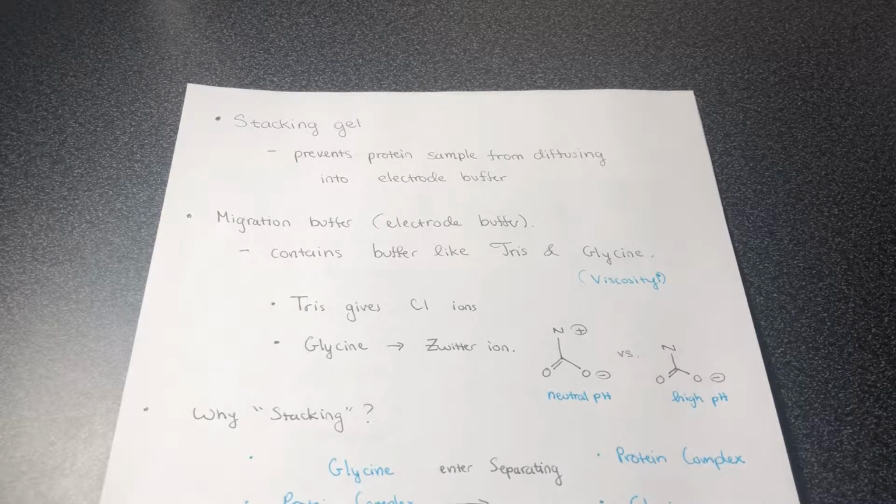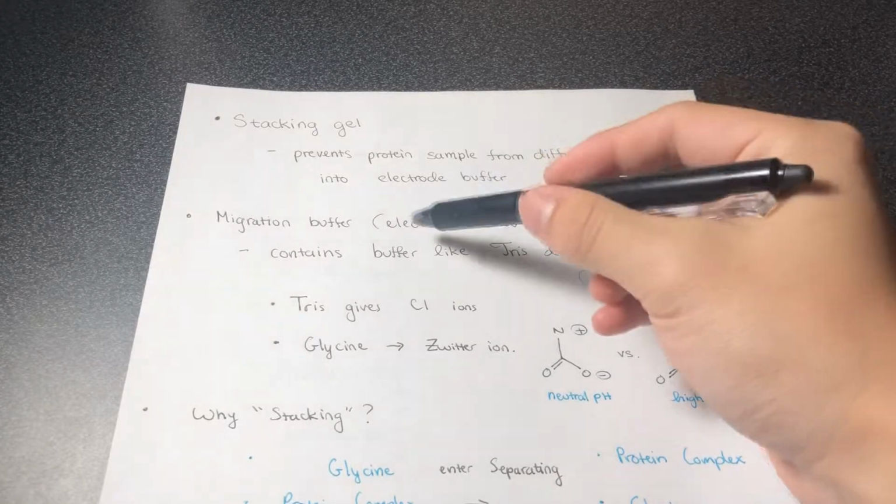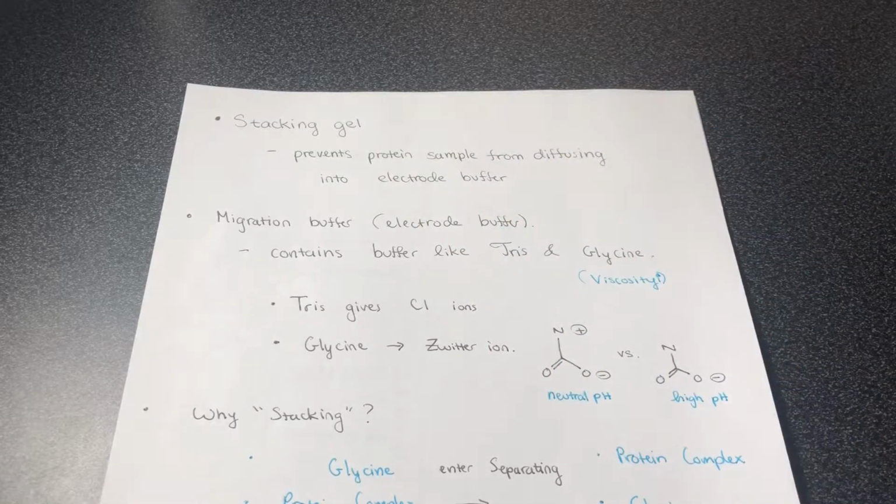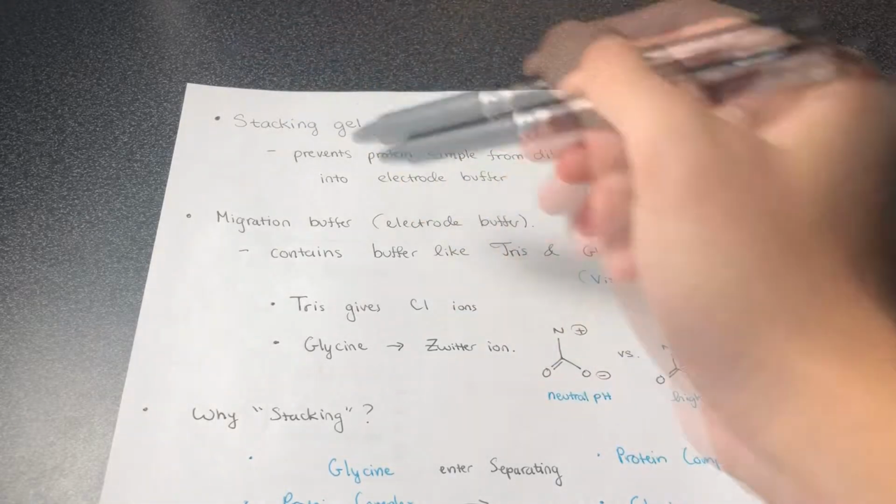This is great because imagine you have proteins of different sizes and you have different things in there. They're going to flow at different speeds. So if you have a protein at the top, you don't want it to start all the way at the top. You want it to start at the same position. The lower pH allows it to go to the bottom of the well. Then you have what I referred to as the electrode buffer, but it's the migration buffer.